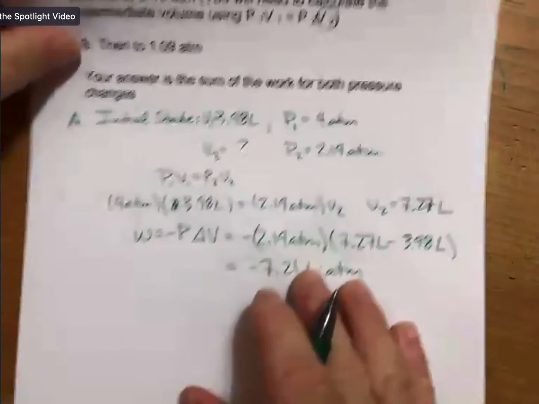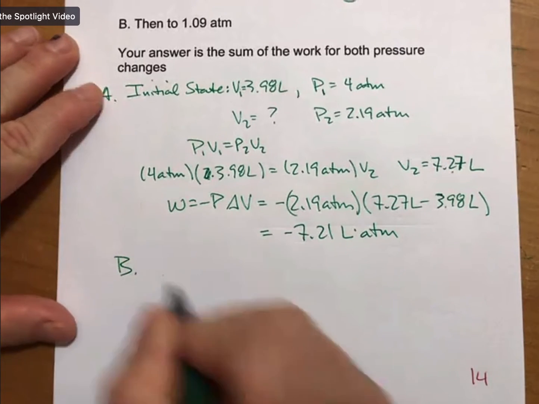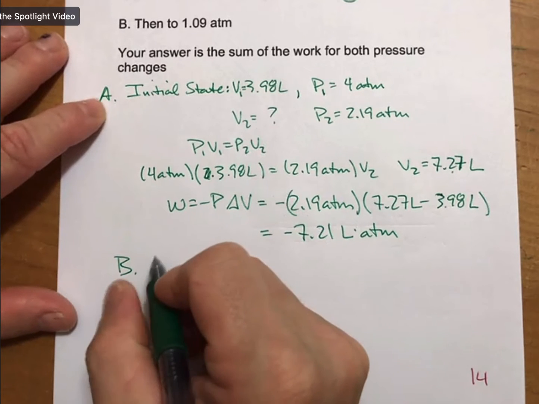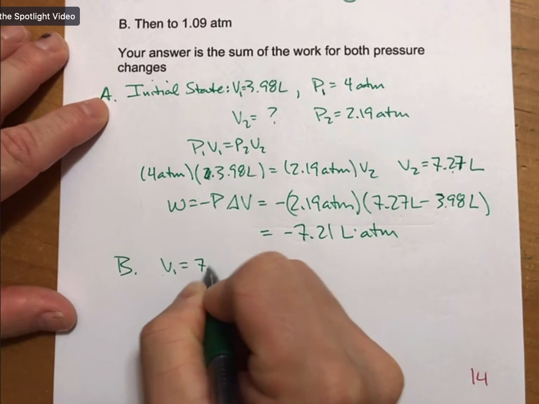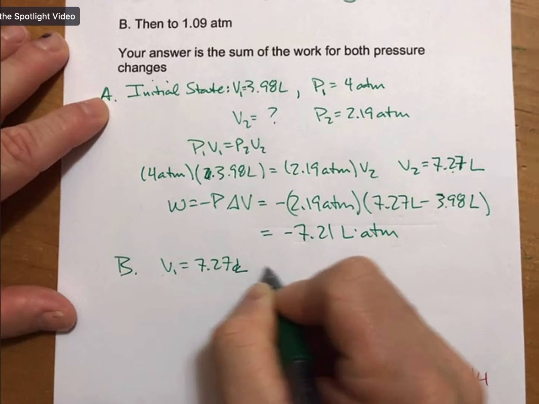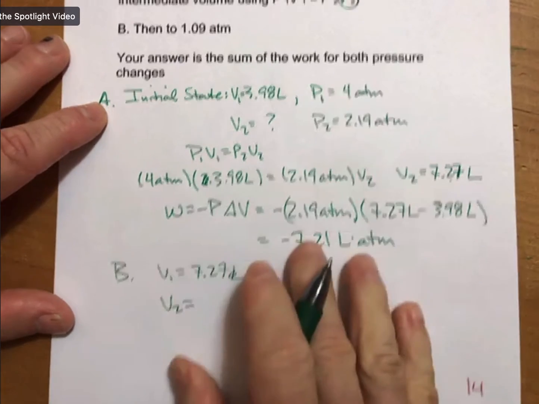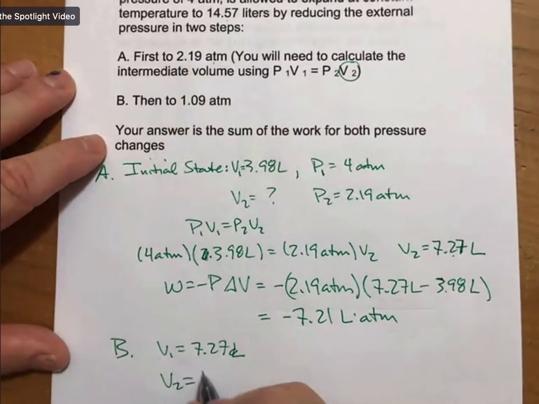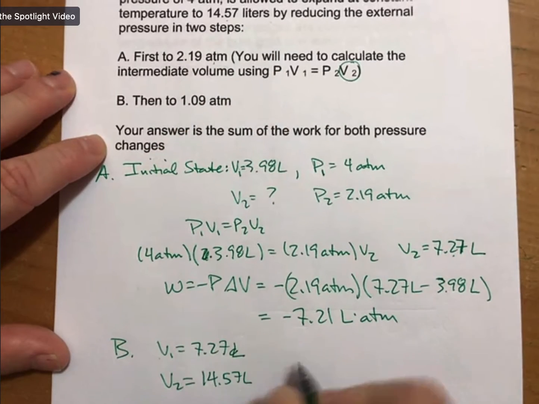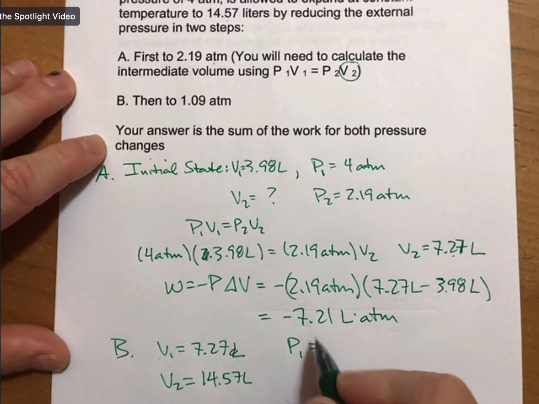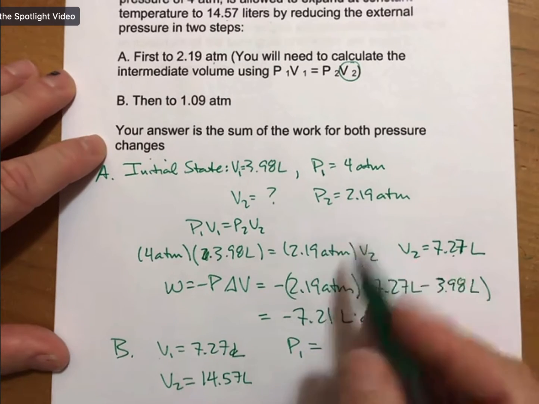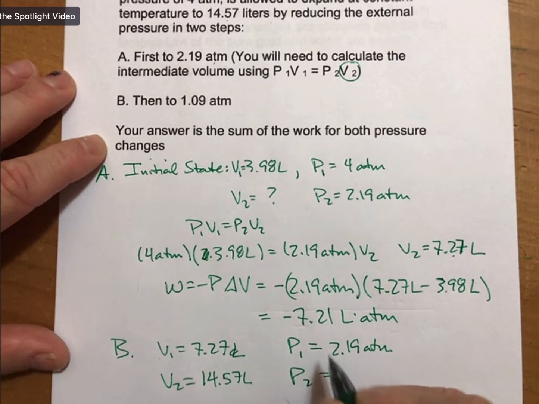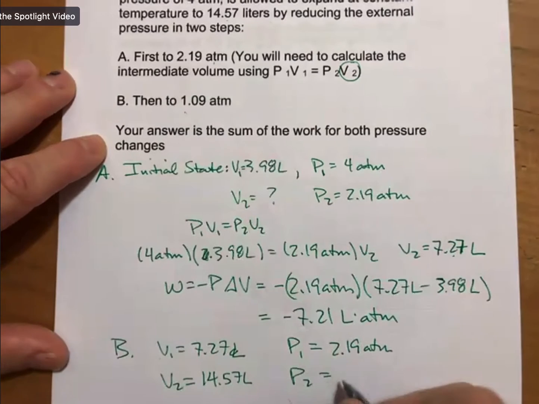Now for step B, I have a new system here, so it's going to be V1 equals 7.27 liters, V2 equals 14.57 liters, P1, which is again new, so 2.19 atmospheres, and P2 is 1.09 atmospheres.